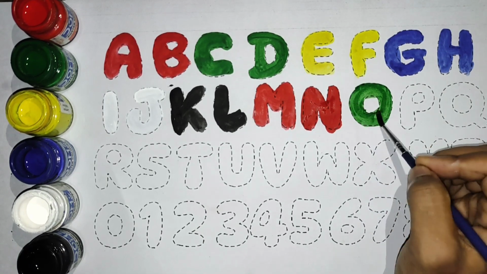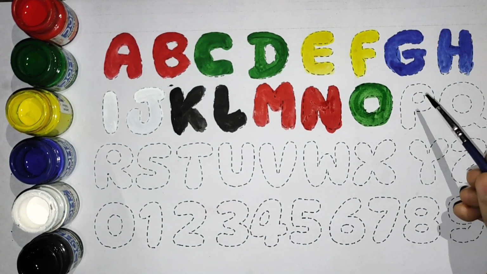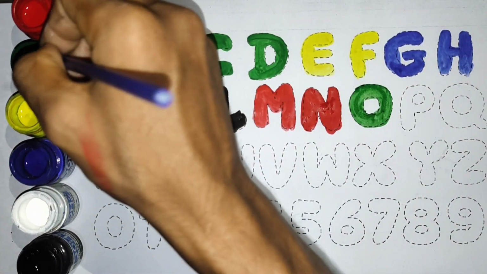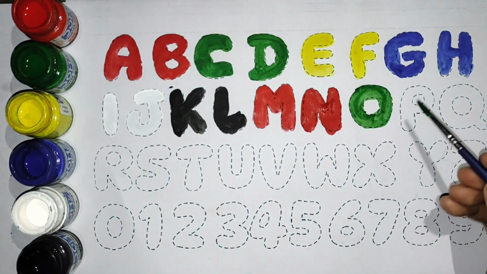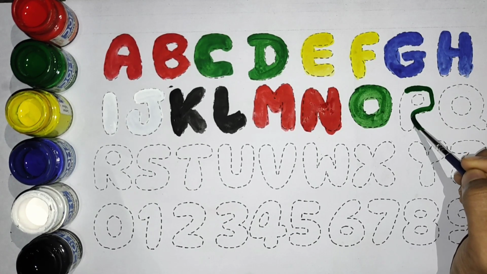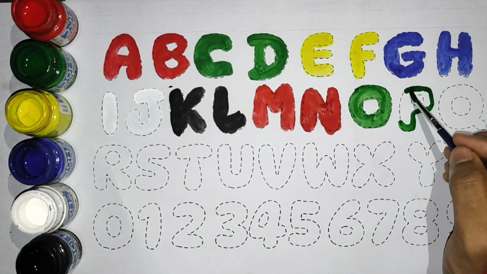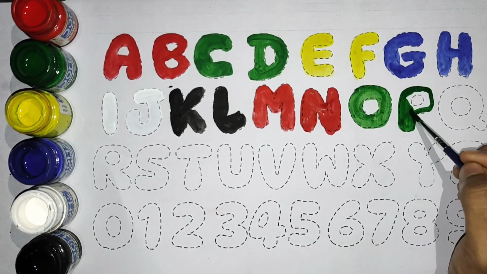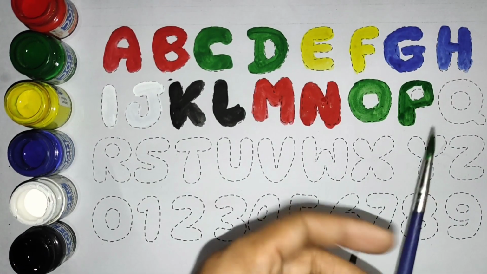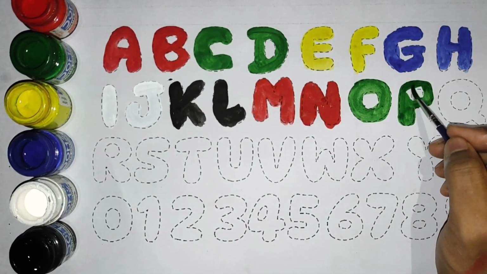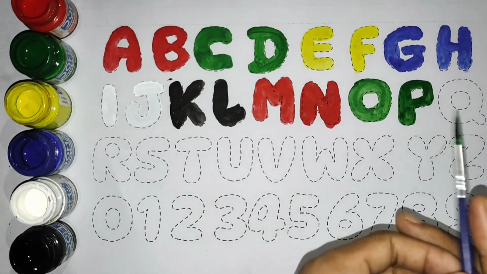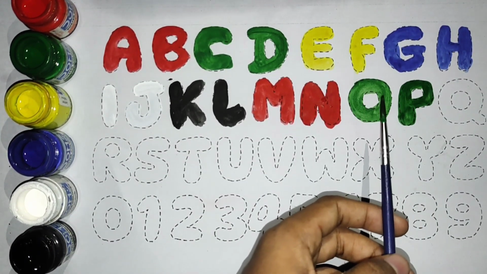Now we are coloring P. P for parrot. We again use green color. P for parrot.